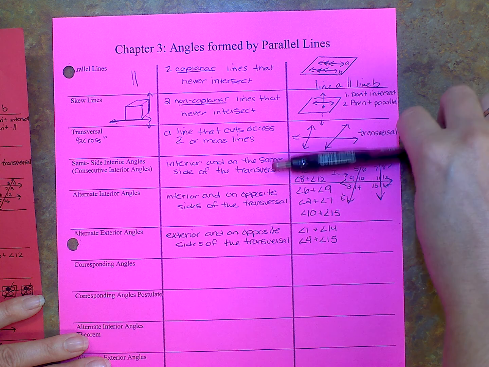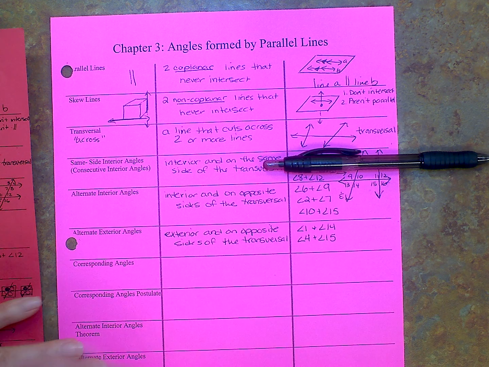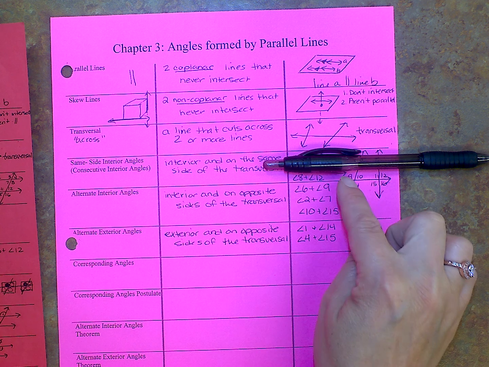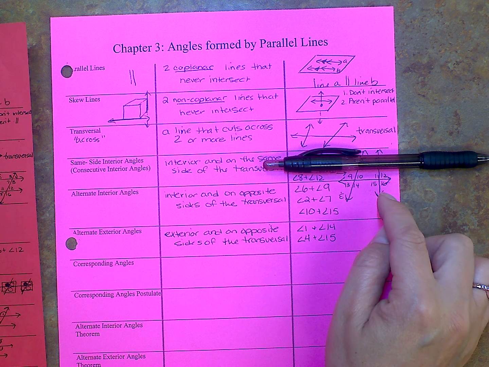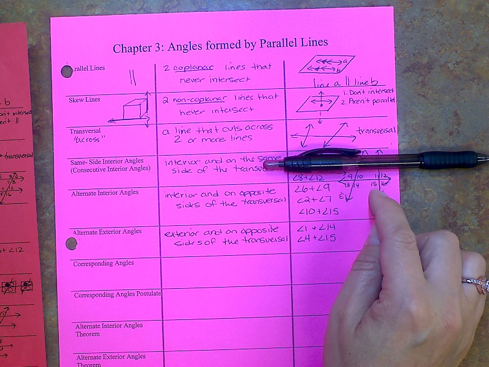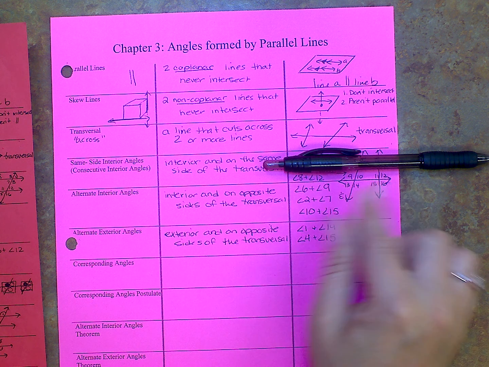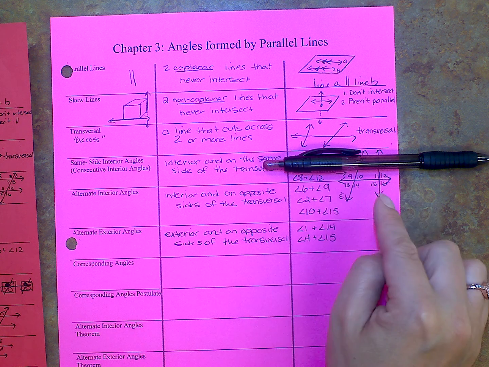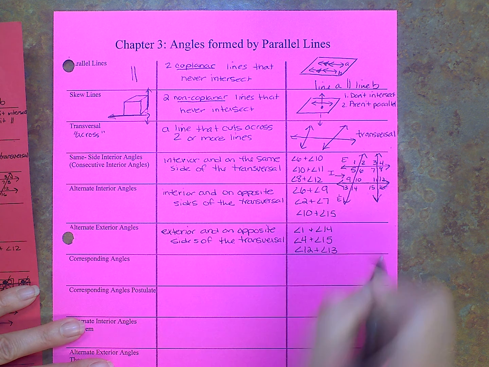And if we go this way, our exteriors here would be 9, 13, 12, and 16. We need them on opposite sides of the transversal. So one on top of the transversal and one on the bottom. But it has to jump over to the other line. So 12 and 13 or 9 and 16. So I'll put 12 and 13.